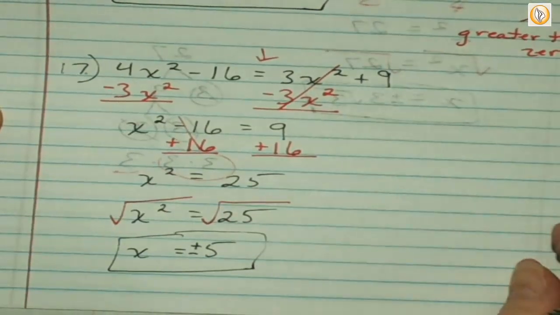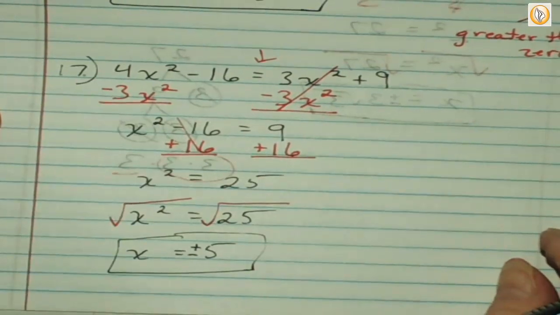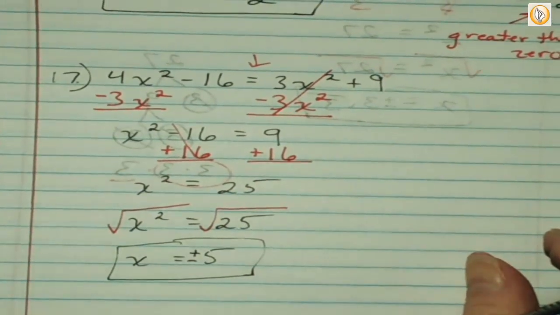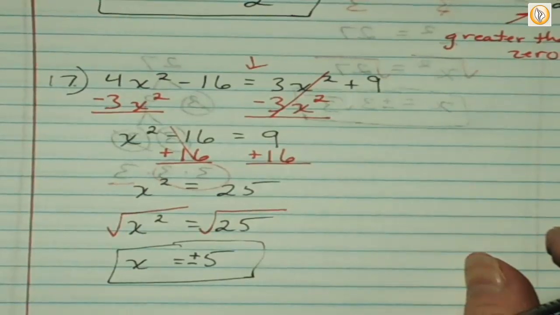That one's not as bad as Gabby's. Question. Yes. Whenever it is 0, is the reason it's only one answer because 0 can't be negative? Wait, do what? If it equals 0, the reason there's only one answer is because 0 can't be negative. Right, exactly.